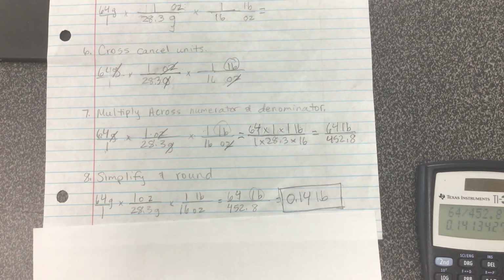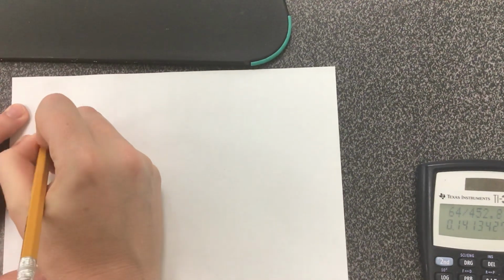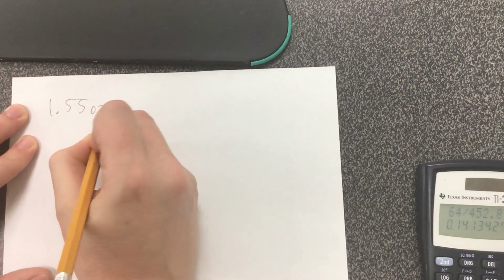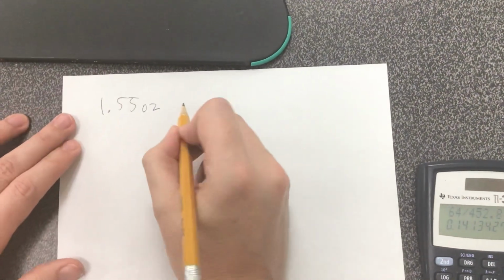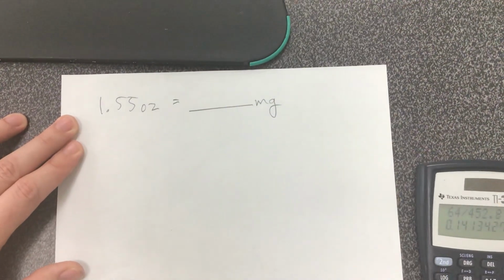Let's quickly run through one more example. I'm going to make one up. 1.55 ounces is how many milligrams? All right.